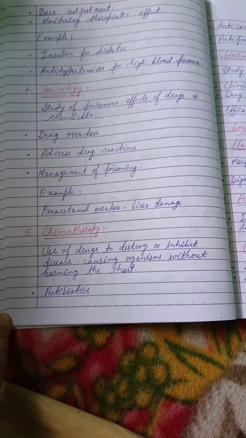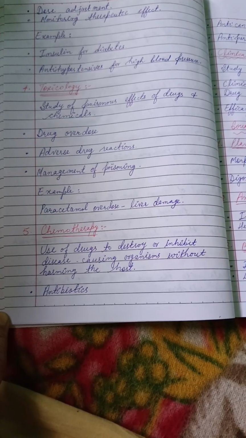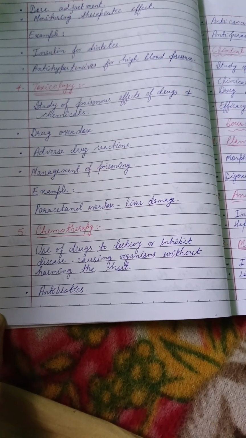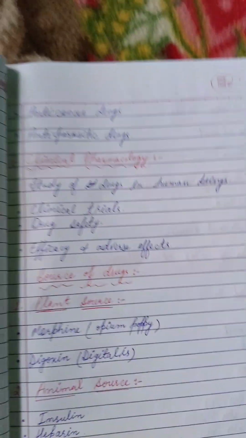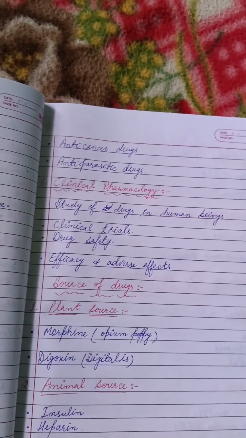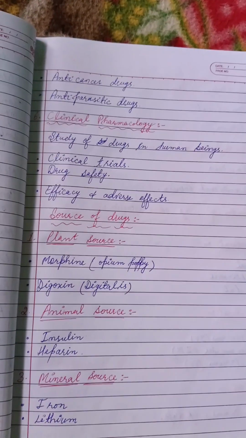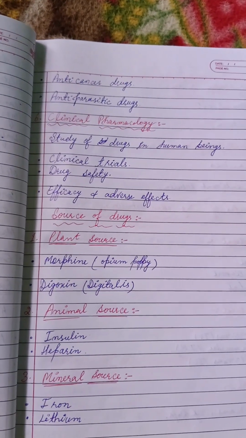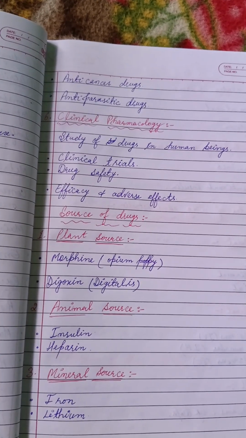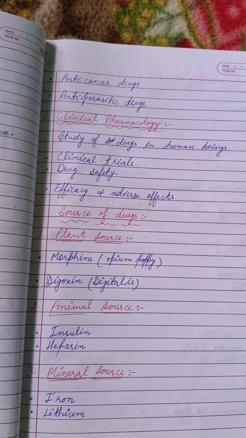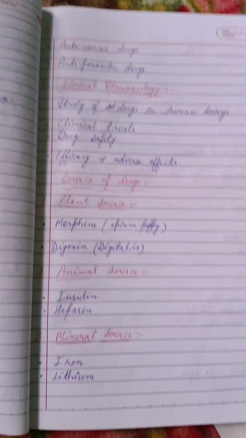Fifth one is chemotherapy. Use of drugs to destroy or inhibit disease causing organisms without harming the host. For example, antibiotics, anticancer drugs, and antiparasitic drugs. Next term is clinical pharmacology, study of drugs in human beings. Clinical trials, drug safety and efficacy and adverse effect.